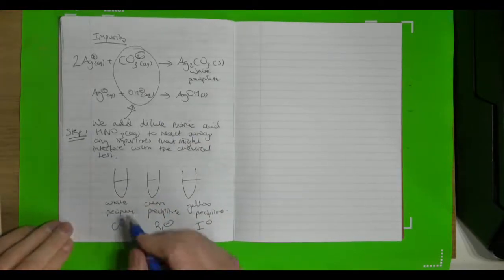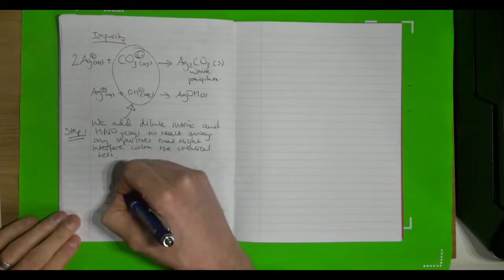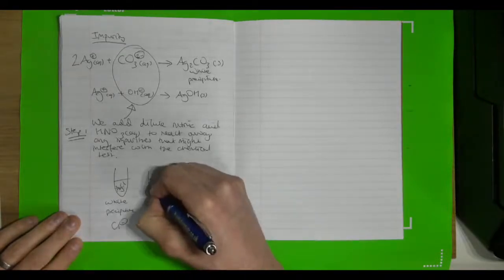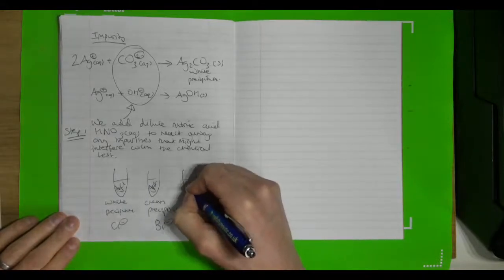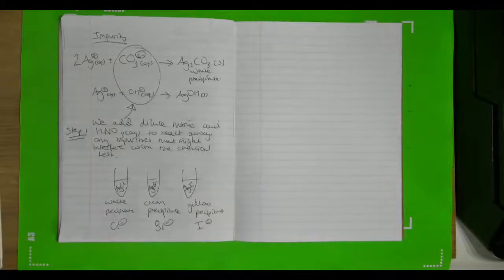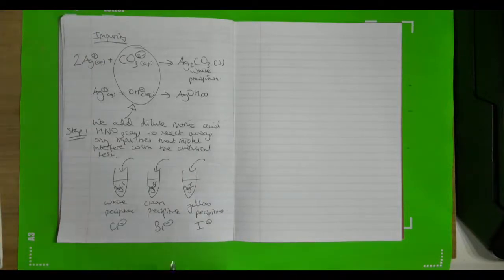A white precipitate means we'd have some silver chloride in there, a cream precipitate some silver bromide, and a yellow precipitate some silver iodide. What we can do is add something else to all of these test tubes after we've done the test, just to check that this one's chloride, this one's bromide, and this one's iodide.